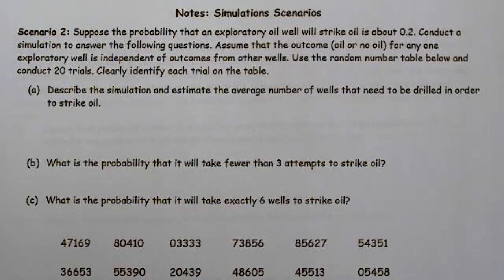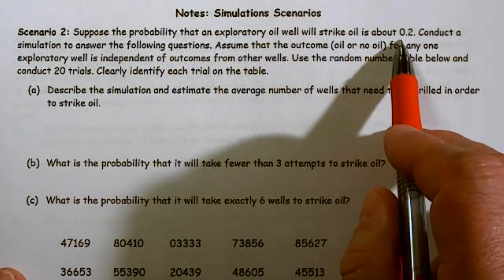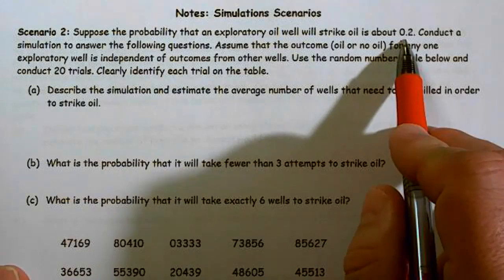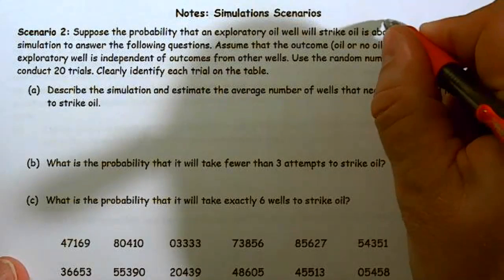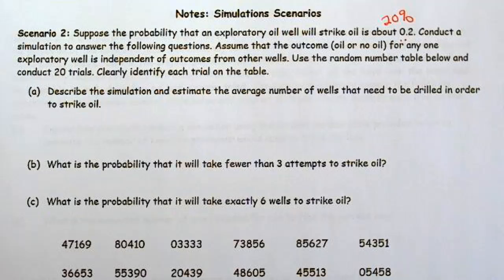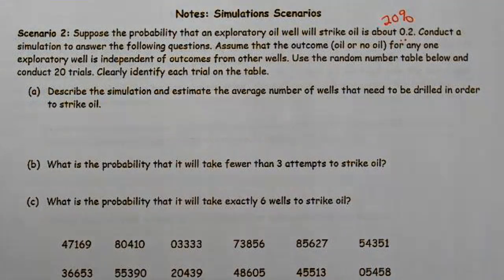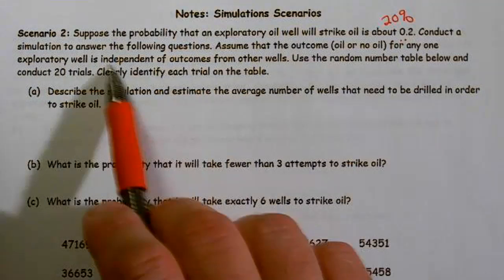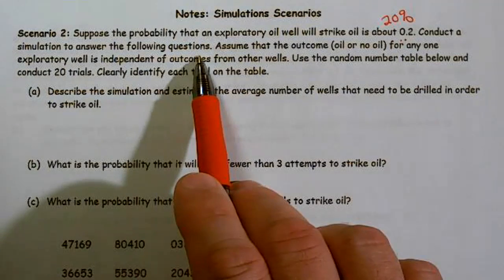So suppose the probability that an exploratory oil well strikes oil is about 0.2. That's interesting. 0.2 means that's about 20%. And the fact that I'm working with a percent means that duplicates are probably going to be permitted. Unless it specifies otherwise, I'm going to believe that duplicates are permitted because we're working with percents.